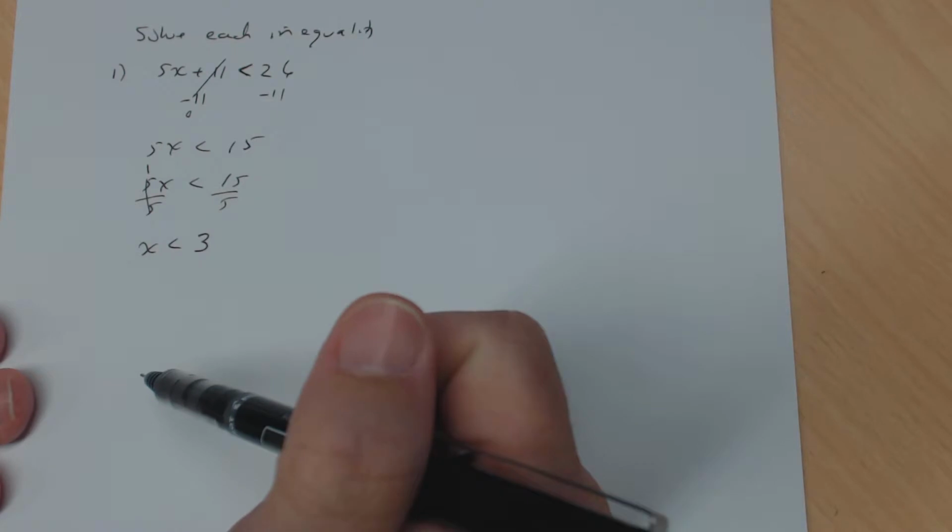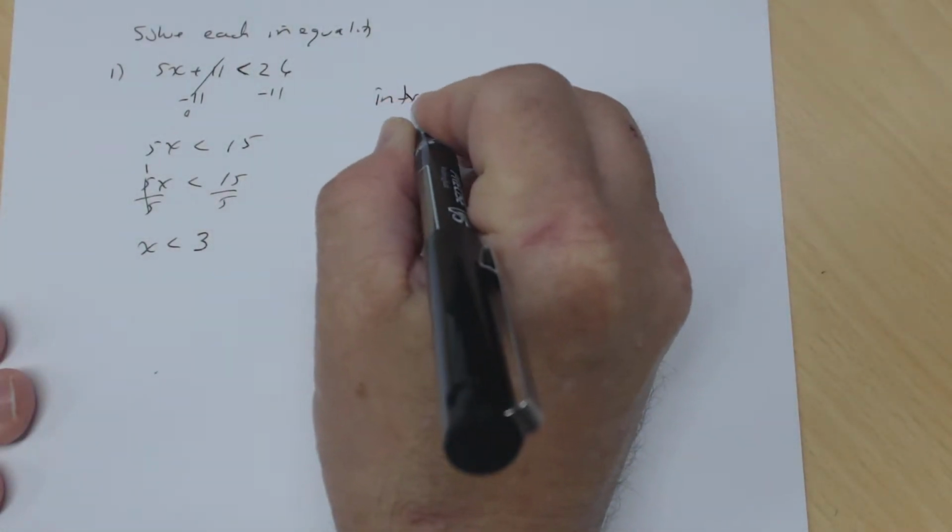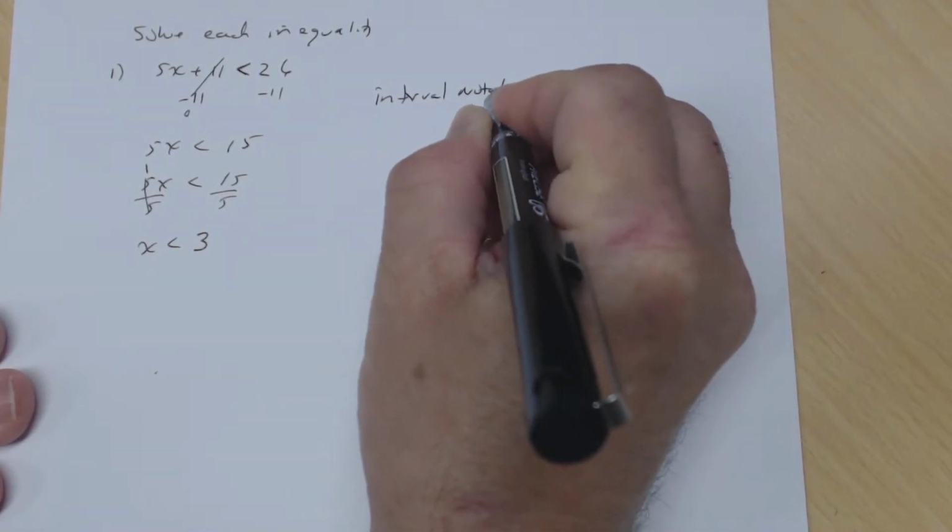All right, now, they're going to ask you to write this in interval notation. And they're going to ask you to graph this.